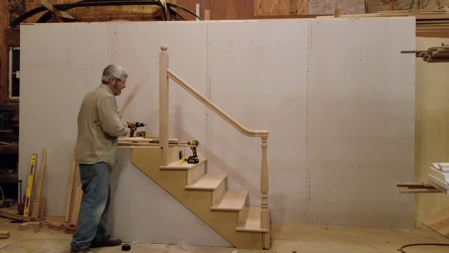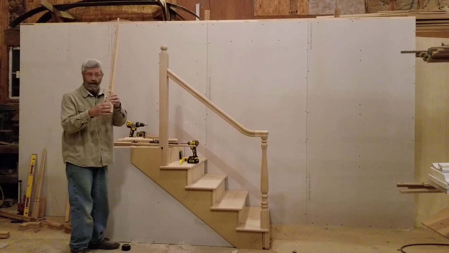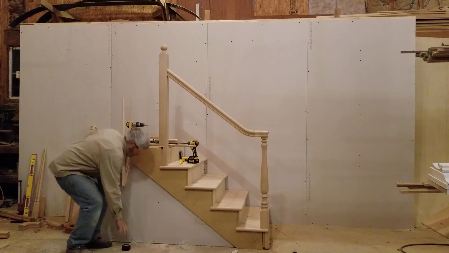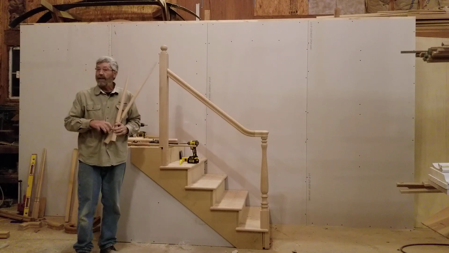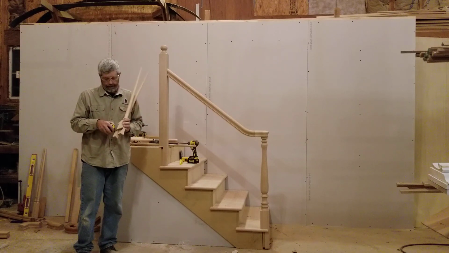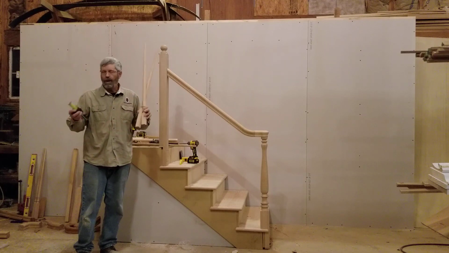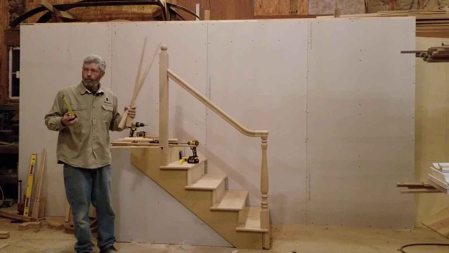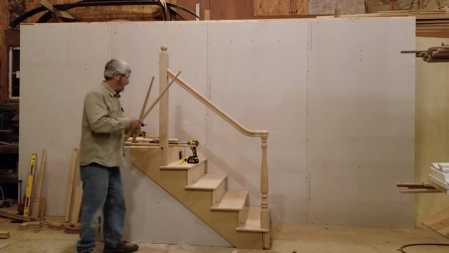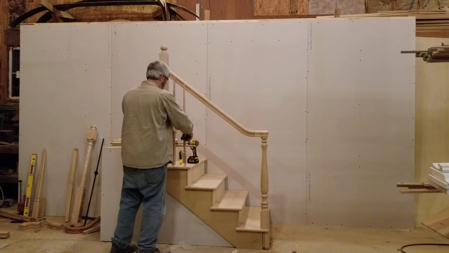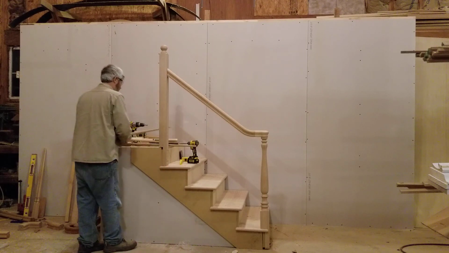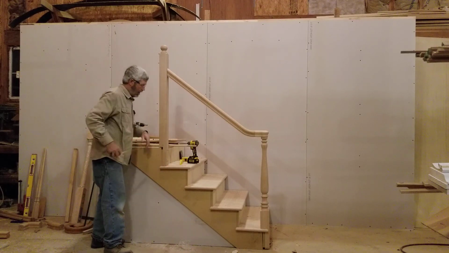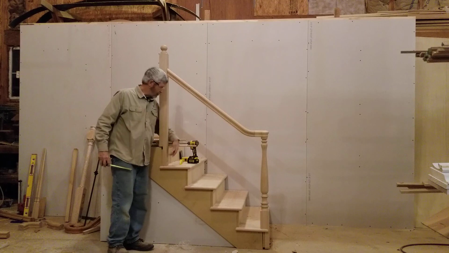What you have to figure is if you measure the width of both of these together and then subtract that from 10 inches, whatever's left. In this instance, I think I had 7.5. So that would be 3 3/4 is the spacing I need to have in between these. I know that the center of my newel post is right here.